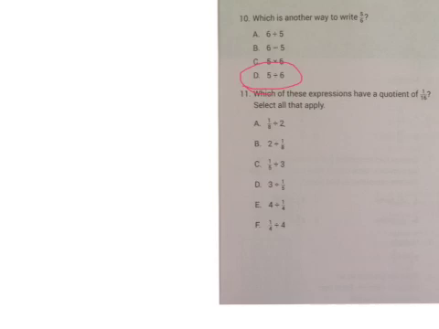It says, which of these expressions have a quotient of 1/16, and it says select all that apply. So we know when it says select all that apply, there's going to be more than one answer. So let's take a few minutes. We're going to work all these out. I'm going to start working some of them out right here.